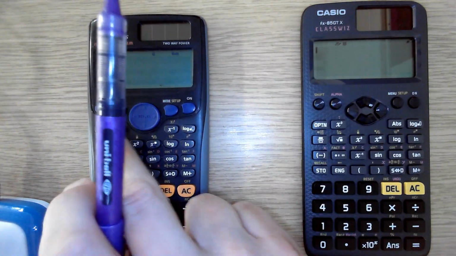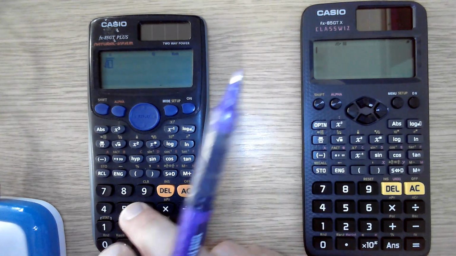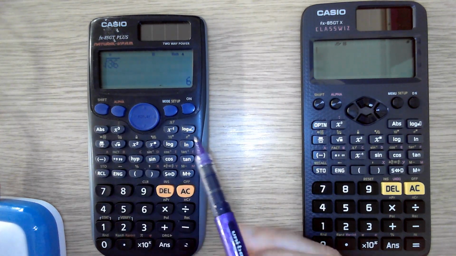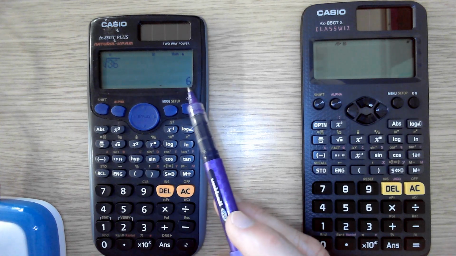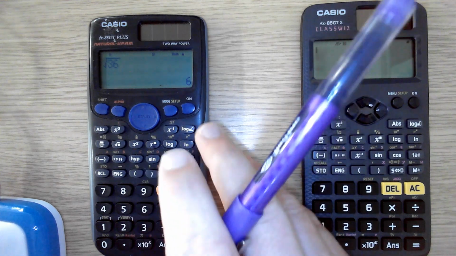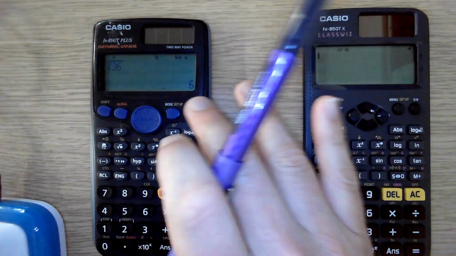So let's say I'm going to do the square root of 36. Okay, so square root of 36 is 6. Now do remember, actually, that could be a positive 6 or a negative 6 for the square root of 36. But yeah, that's a really useful button.